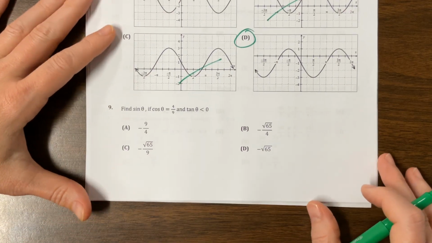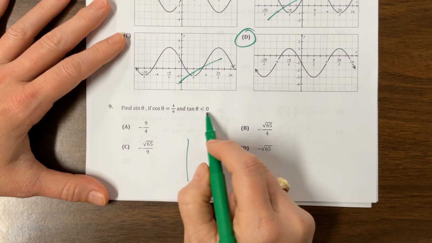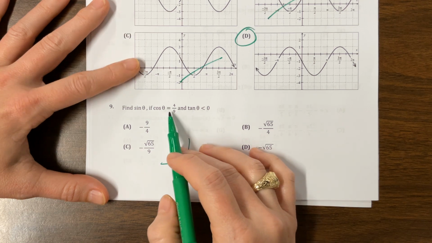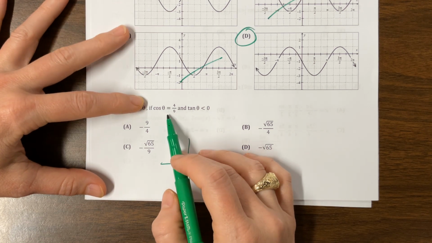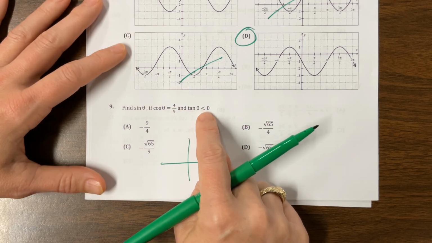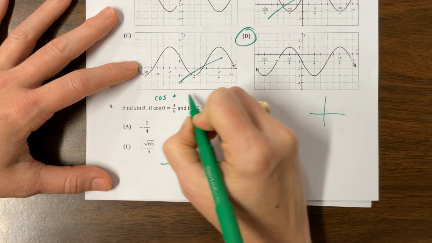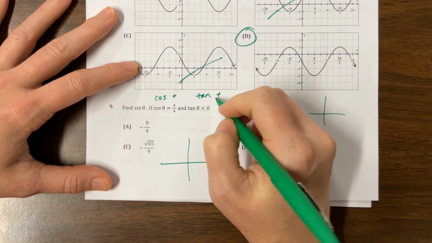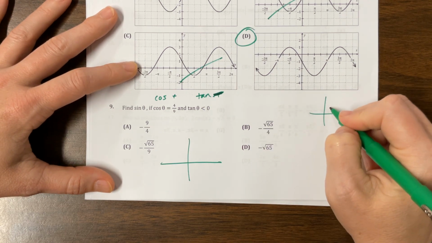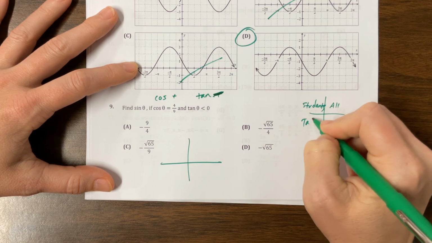Okay, so find sine of theta if cosine is equal to 4 over 9 and tangent is less than 0. Oh, that's clever. So cosine is going to be positive. So we want a quadrant where cosine is positive and tangent is negative. Cosine, we want to be positive. Tangent, we want to be negative. So some people remember all students take, which is a lie, but whatever.